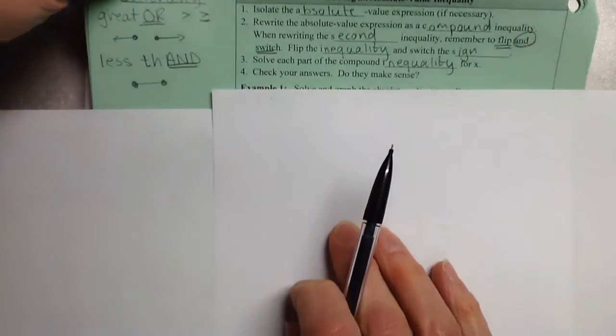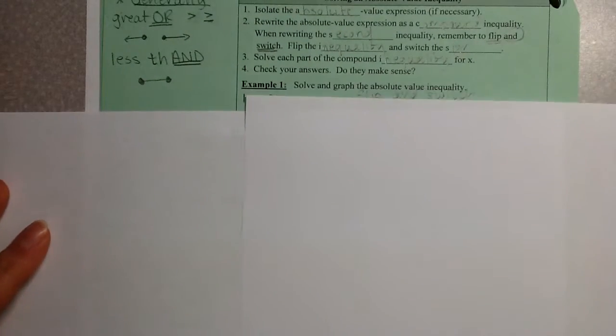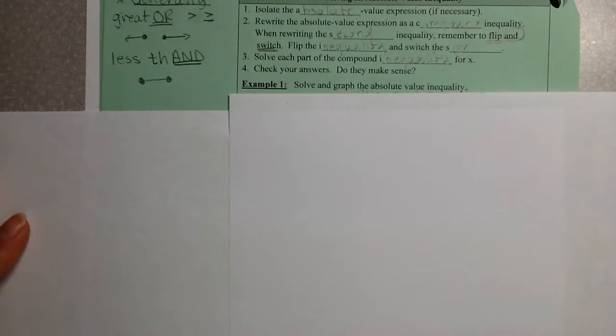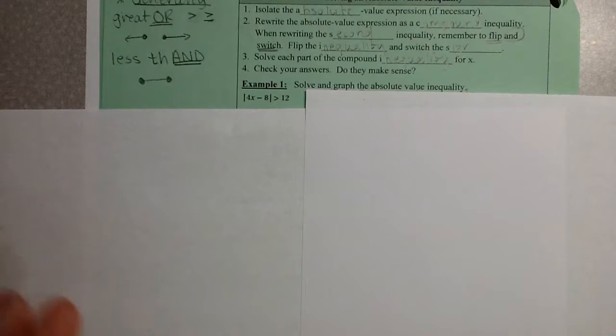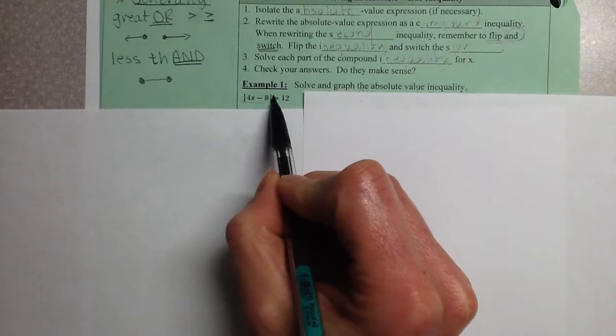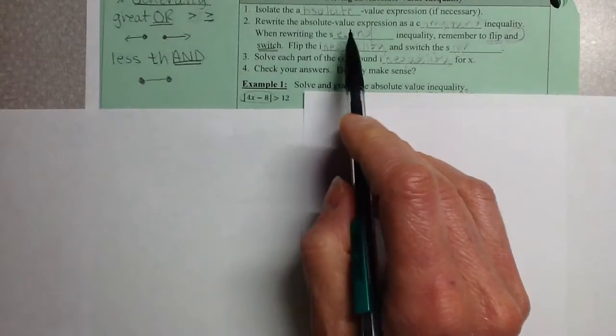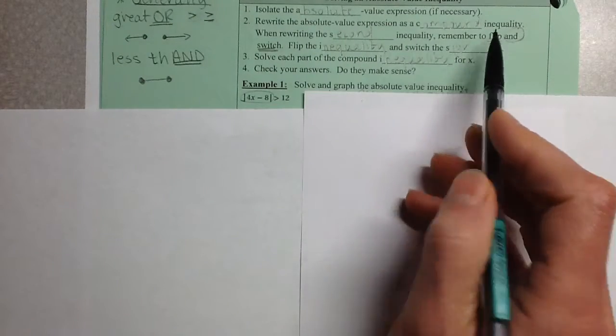Okay, let's do an example. We want to solve and graph the absolute value inequality. Here's our inequality. Step number 1 says that we need to isolate the absolute value. Well, this is already by itself. So once it's by itself, we go to step number 2, which says rewrite the absolute value expression as a compound inequality.